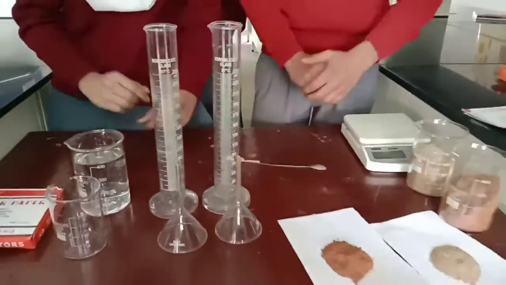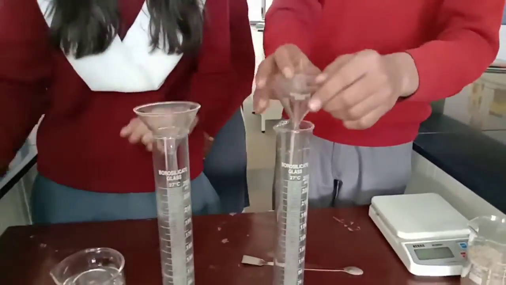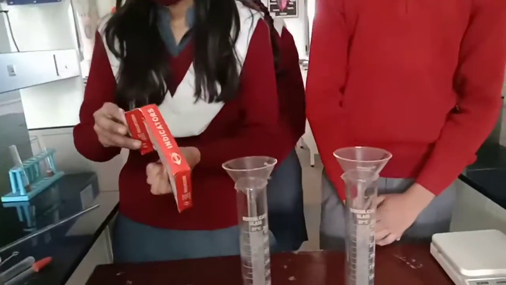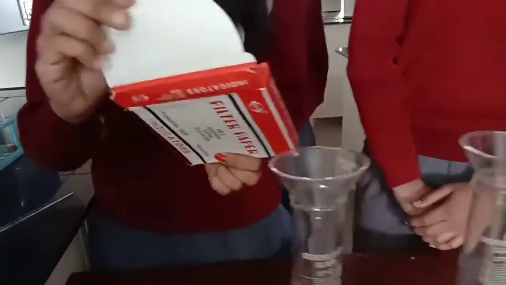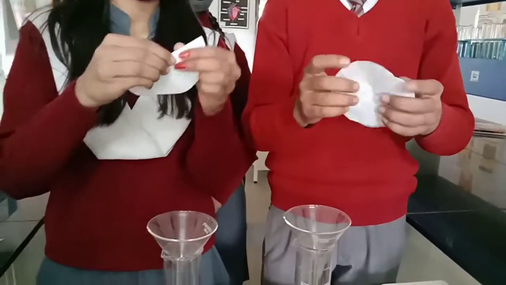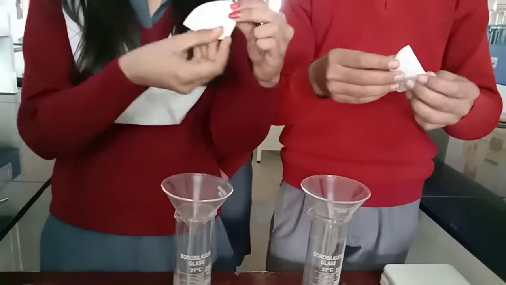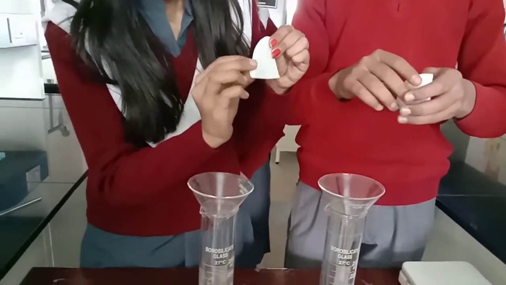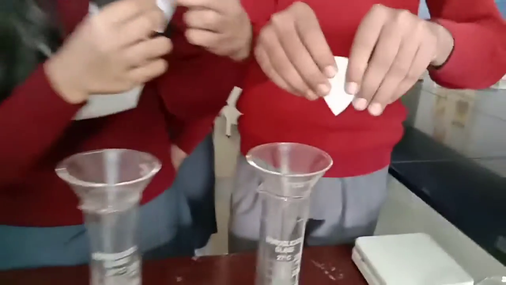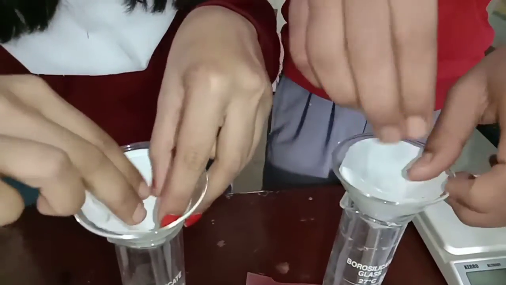We'll take a measuring cylinder and put the funnel on top of it like this. After that, we'll take the filter paper, fold it properly like this, make a cone of it, and keep that on the funnel.